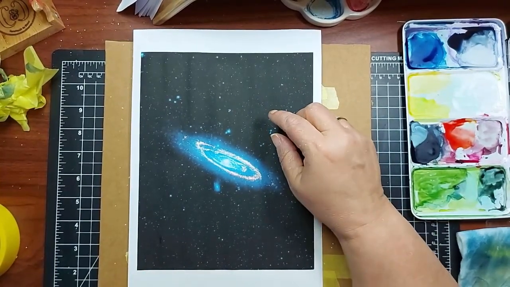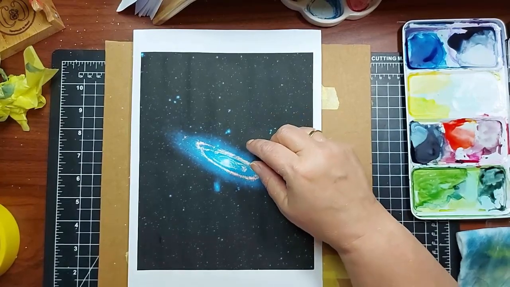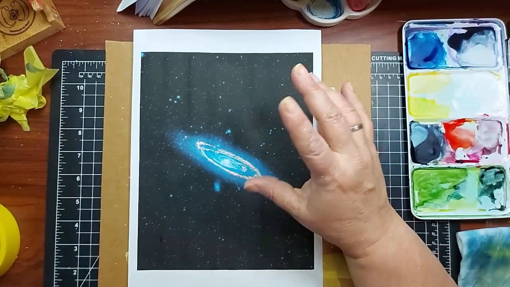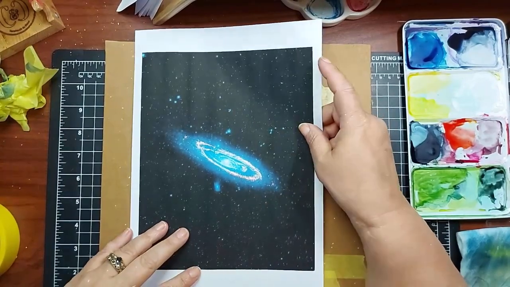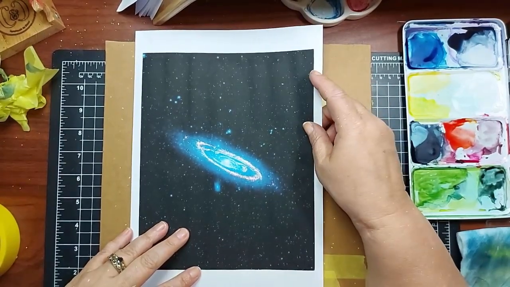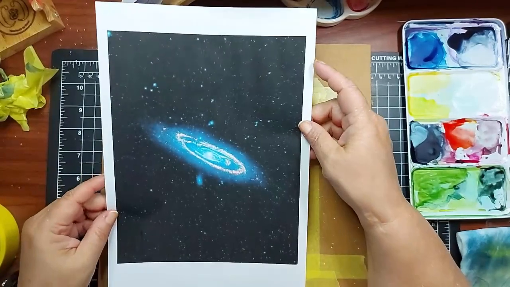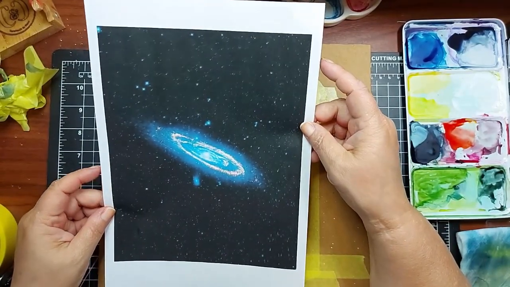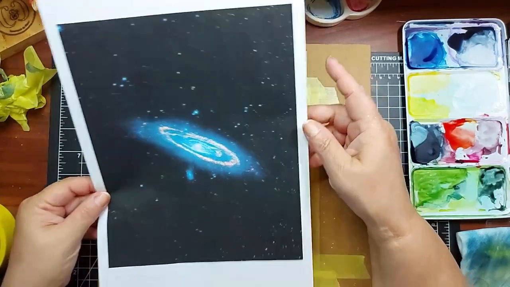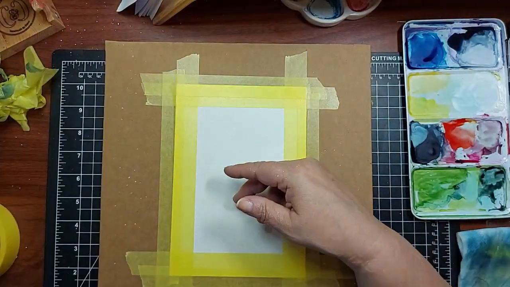I'll just use the Payne's Gray for that, so it'll be blackish, bluish. But yeah, this is going to be hard for me, so let's try.